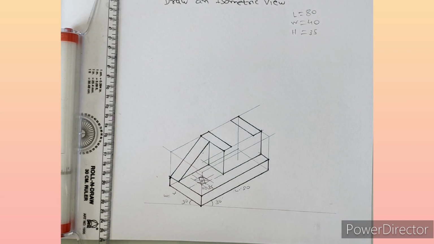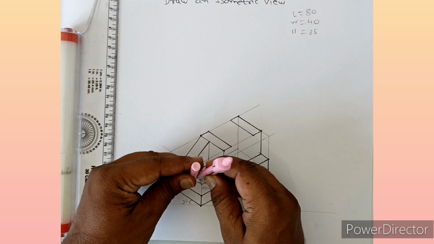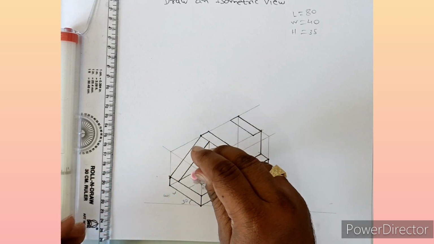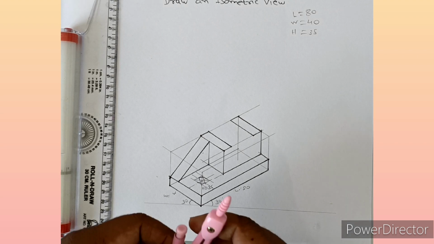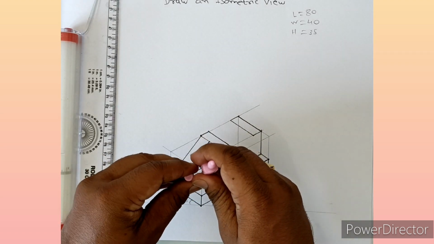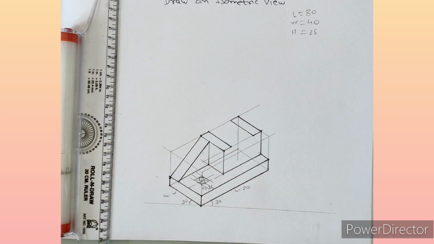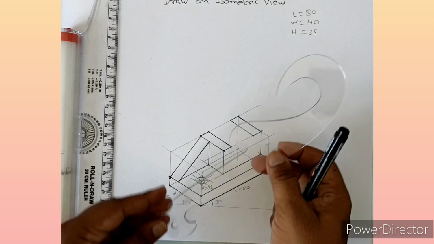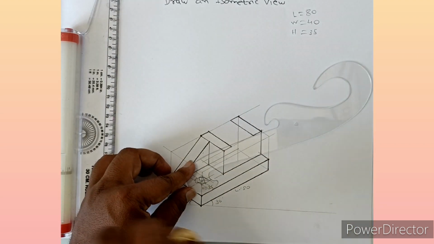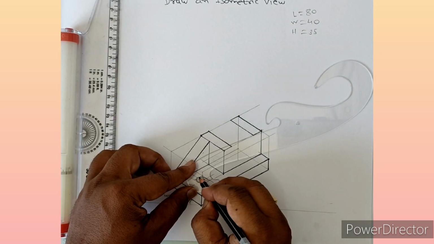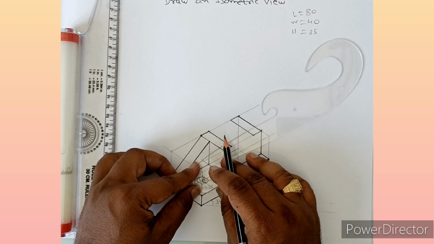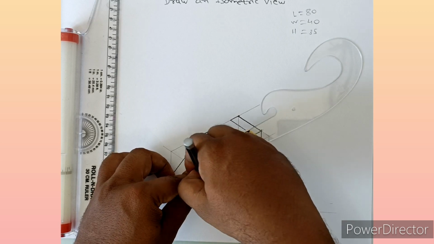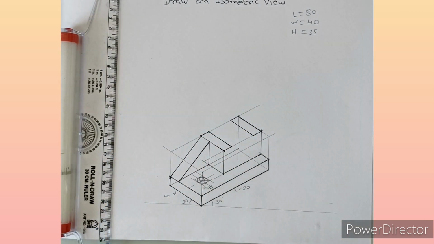Okay, now this is a very small arc. The circle size is very small, students. Okay, so this is the circle.